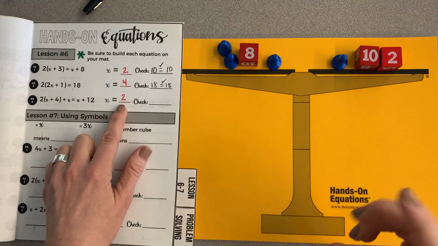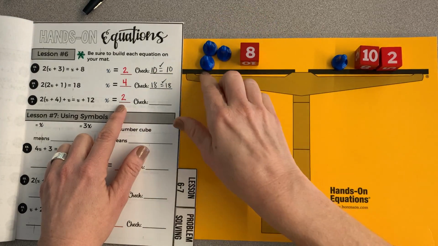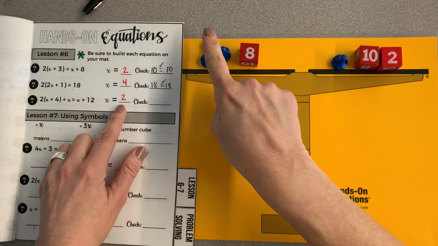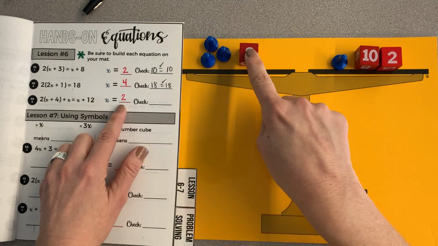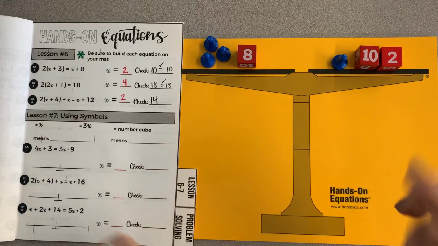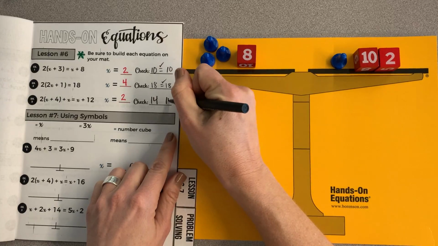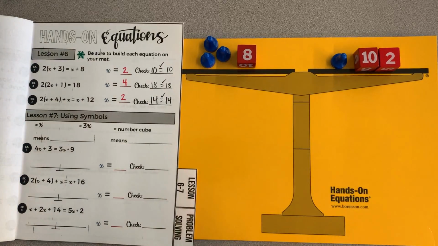All right, so I think x is 2. So I'm going to go ahead and substitute that in, and I'm going to collect all my x's together. So 2, 4, 6 plus 8 is going to be 14. And then I have 2 and 10 is going to be 12, plus 2 more is 14. So I have 14 on both sides of my equation, and that does balance, so that all works.